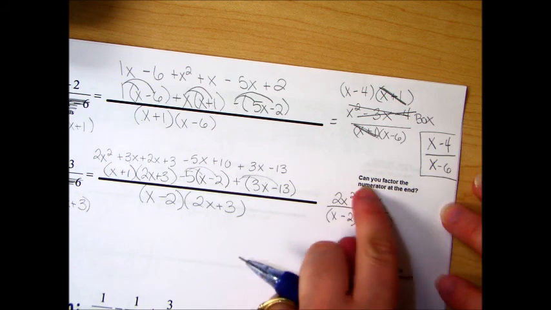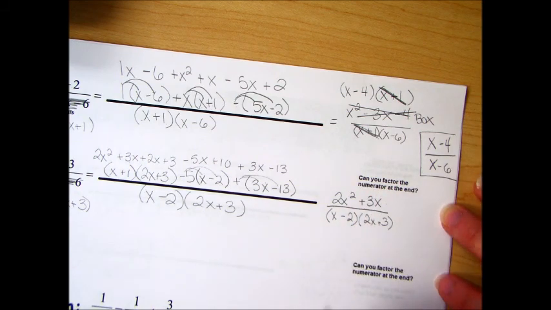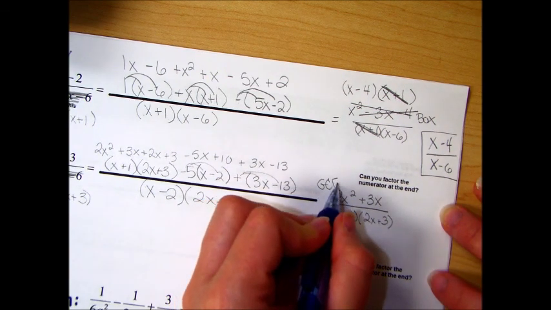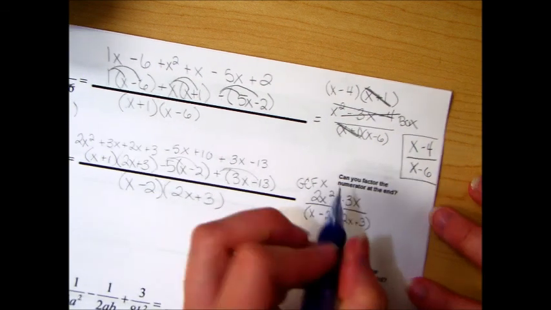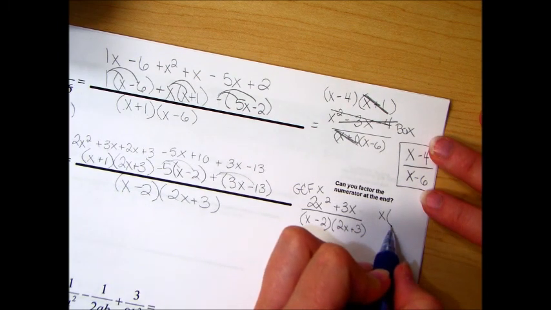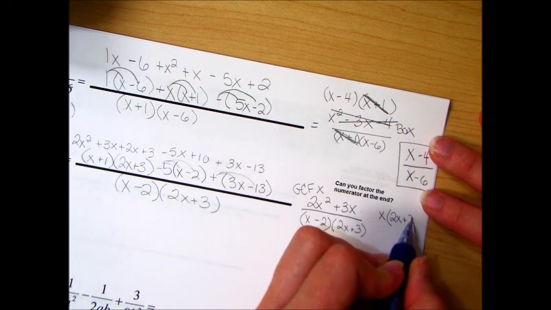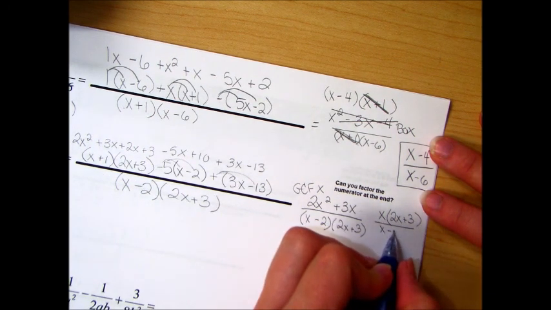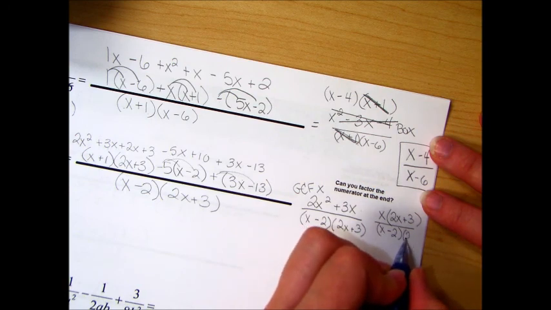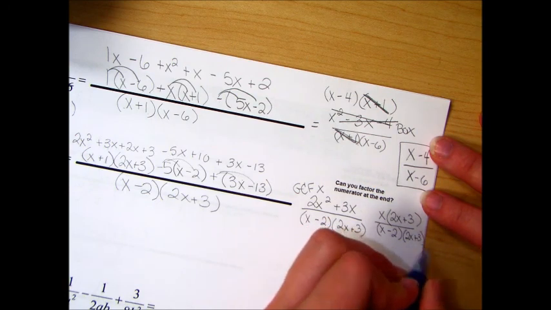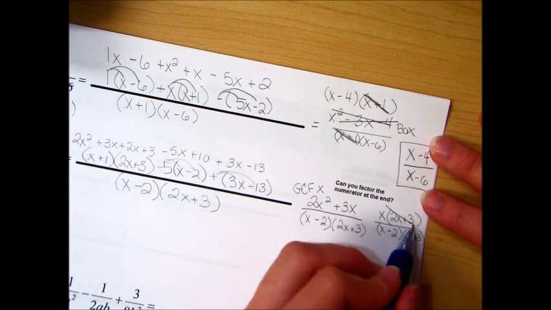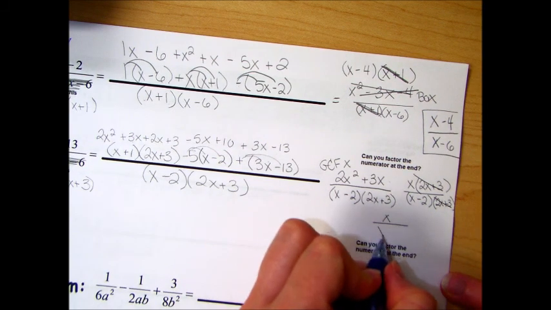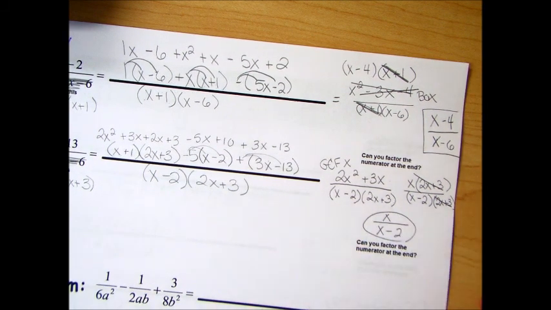Look at the top. Can you factor the numerator? Absolutely. Pull out a GCF of x. So you end up with x times 2x plus 3 all over the x minus 2 and the 2x plus 3. That was very convenient because now the 2x plus 3's cancel and you are left with x over x minus 2.